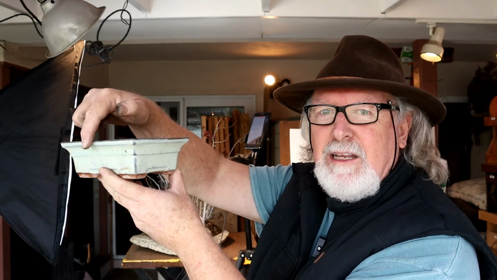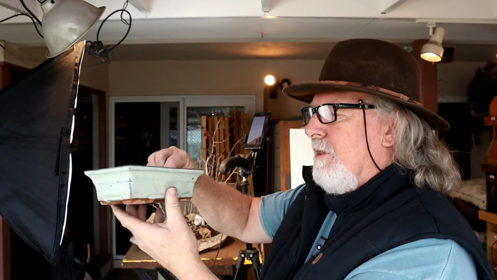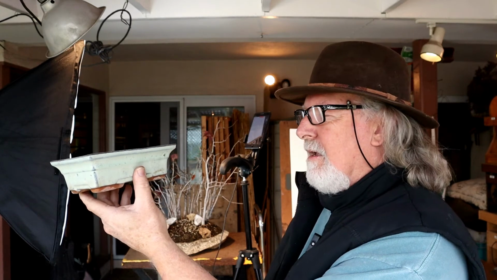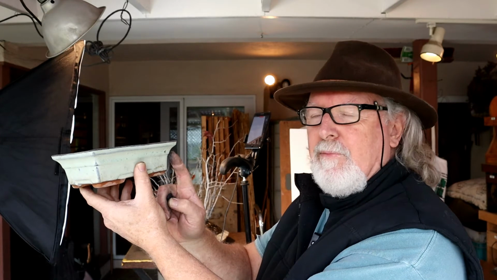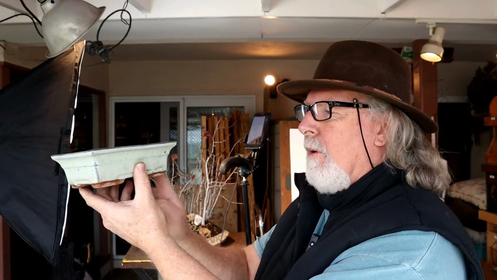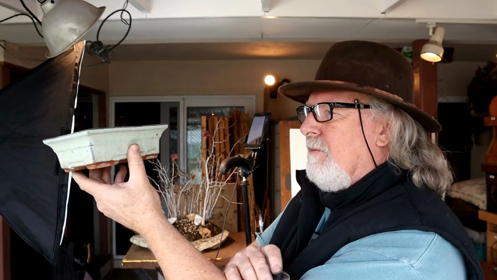So now I'm seeing this side and that side. But there's an interesting phenomenon that happens when I do that. This side is closest to me, this side is further away, and that side is further away. So how do we deal with that?